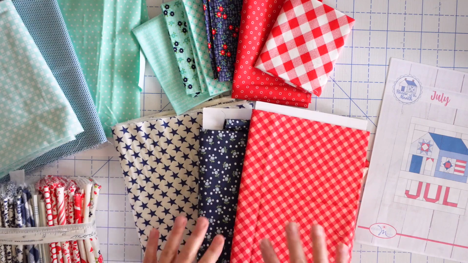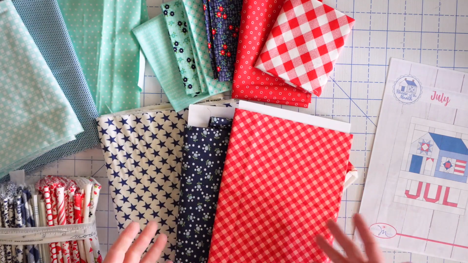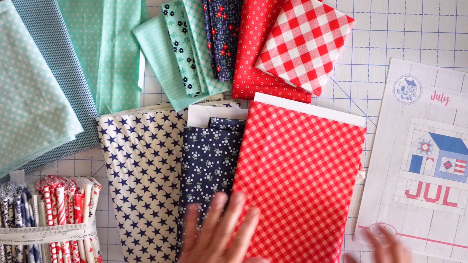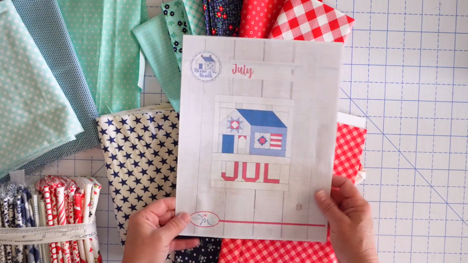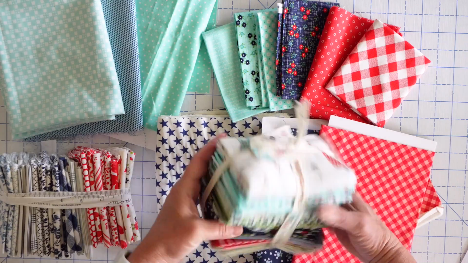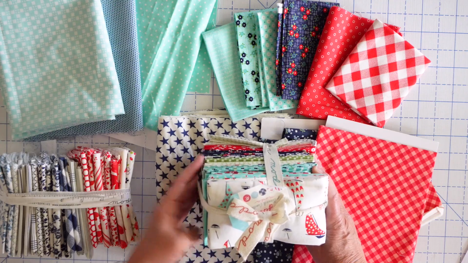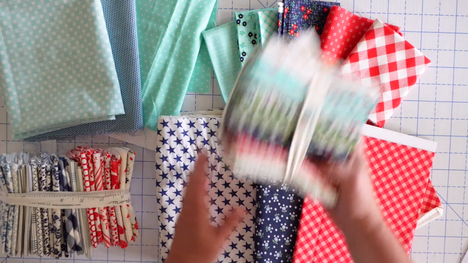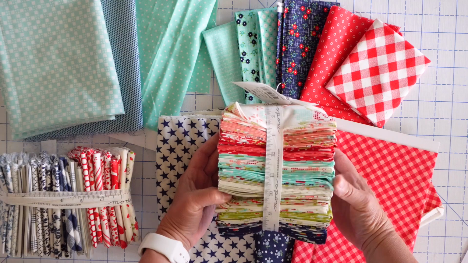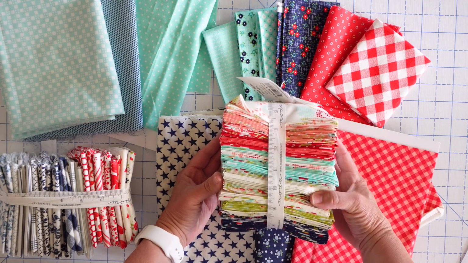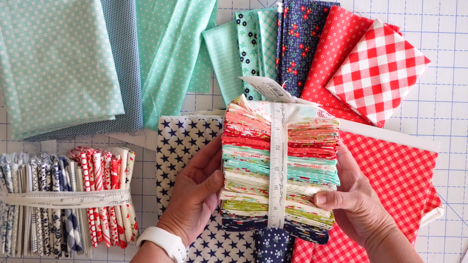So I thought it would be kind of fun to show you guys my process for choosing fabrics for a specific pattern. And we're going to be using my July House of the Month as an example. I'm not going to speed anything up. We're just going to talk through it as we go and bring you along like you were in my sewing room while I was choosing fabrics. And hopefully that'll help give some of you guys some ideas on how to pick fabrics for your projects.